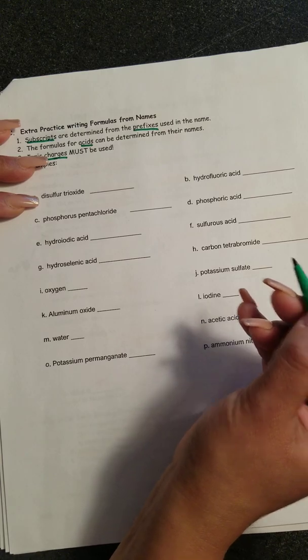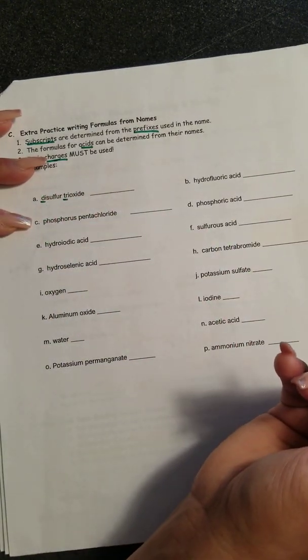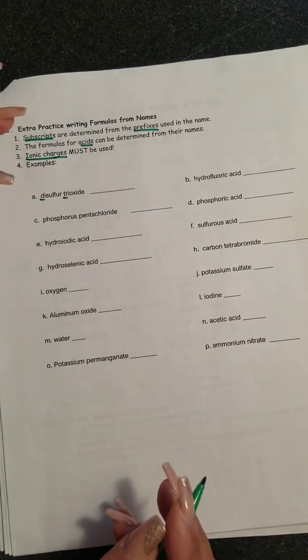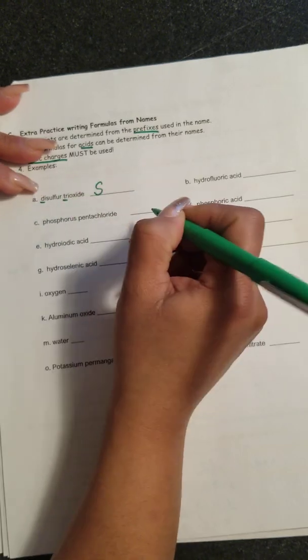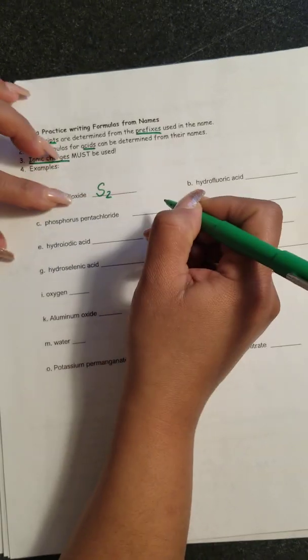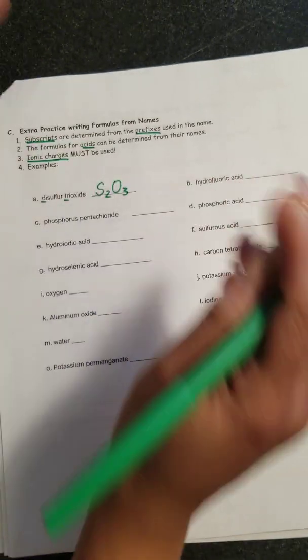Disulfur trioxide. Tri. So I see two prefixes over here. Sulfur is going to be an S on the periodic table. Di means 2. Triox, ox is oxygen. Tri means 3. We're done.